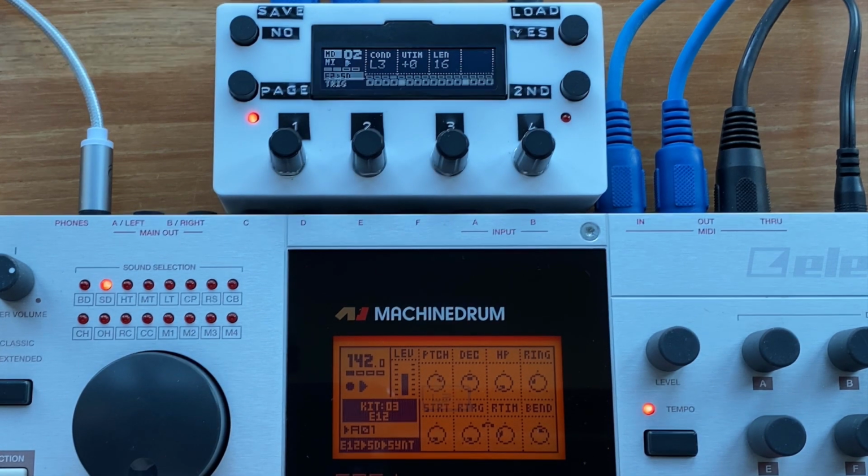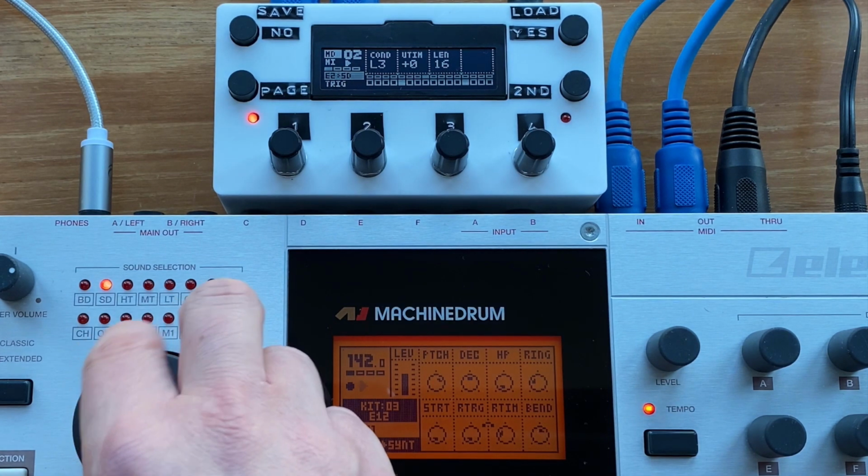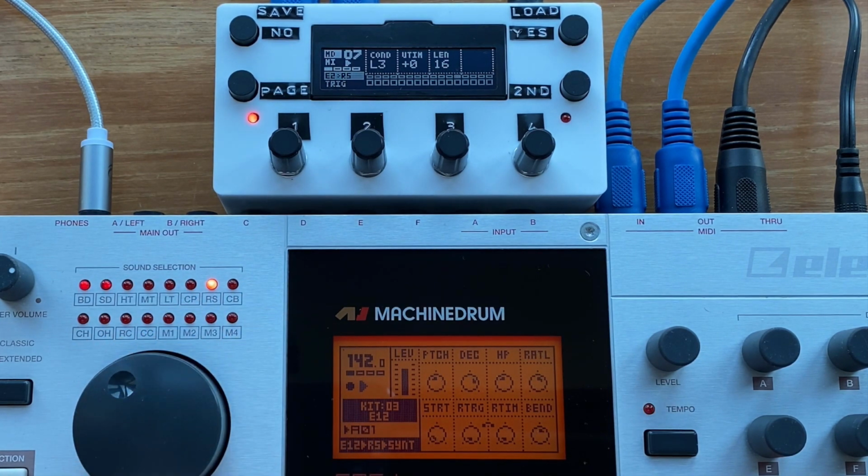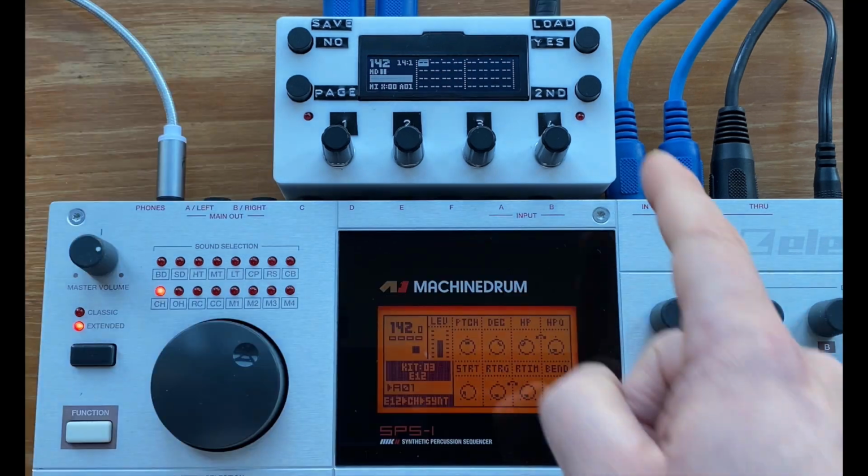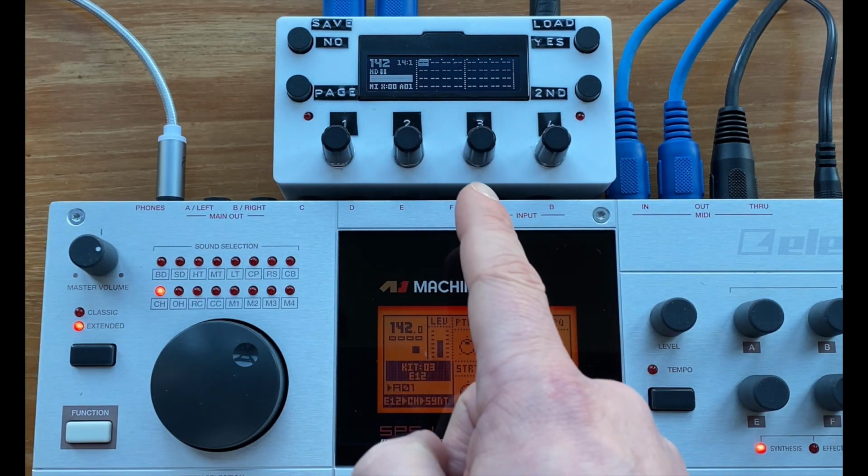I can also apply my conditional tricks, as you can see here, and so on. So, and while doing so, and when I stop the sequencer, the grid itself is completely empty.